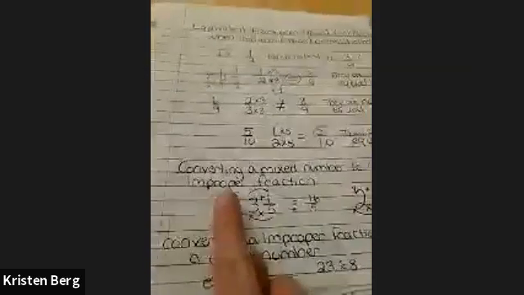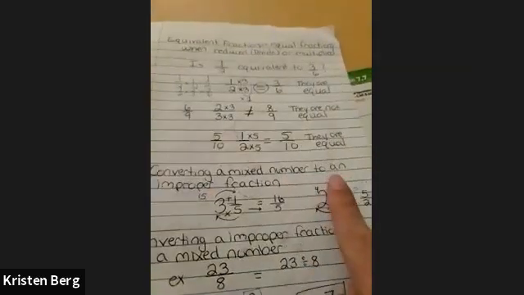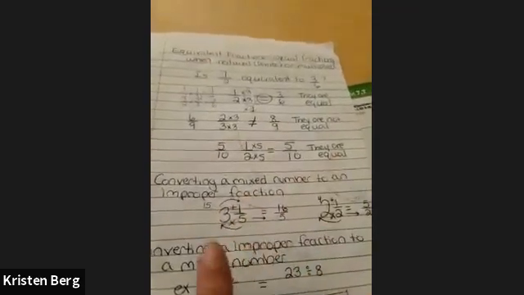And I'll go over the notes of where it says to do this. So I'm going to flip this around. And in your notes, it did say converting a mixed number to an improper fraction. Now, how you do this, say it was 3 1/5. This happens every single time.